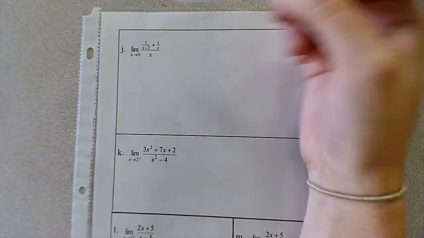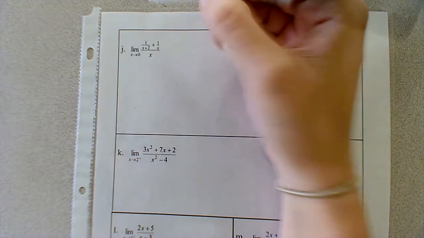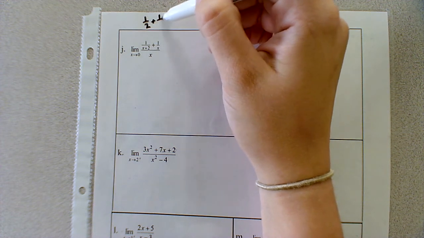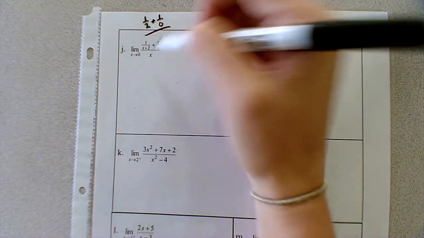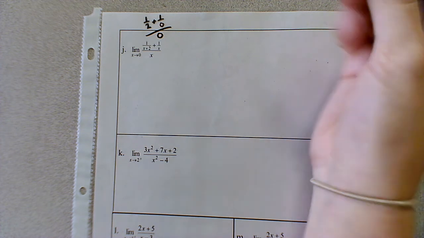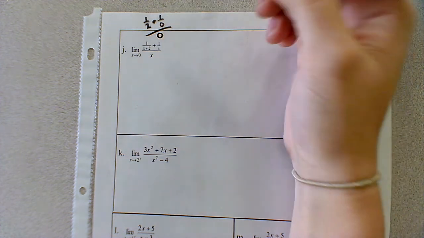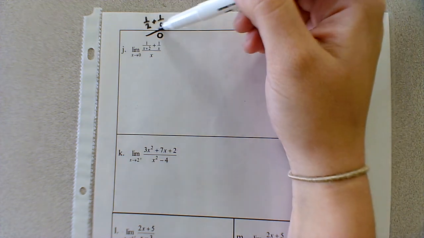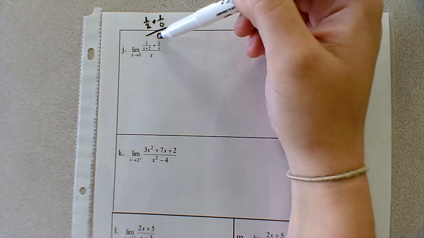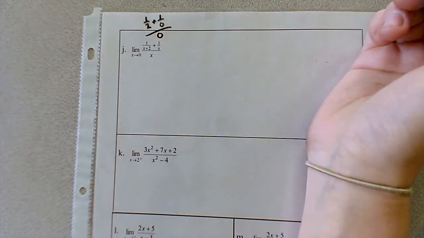All right, let's take a look at J. Okay, fractions galore, but again, we want to try to do substitution first. So if I plug in 0, I'll get 1 over 2 plus 1 over 0 over 0. Now, unfortunately, we can't really go much further because we have this undefined value, but really the whole fraction is undefined because we have a 0 in this denominator.